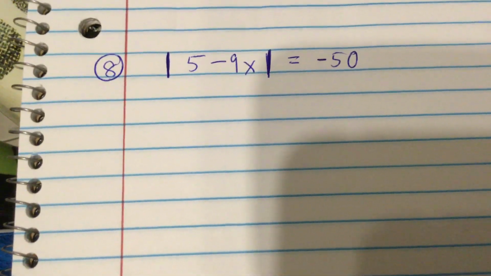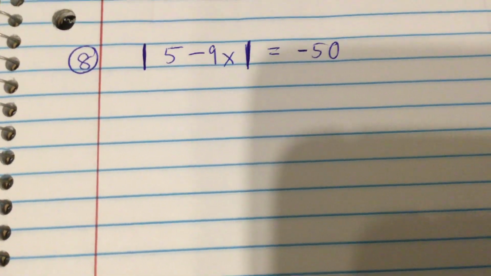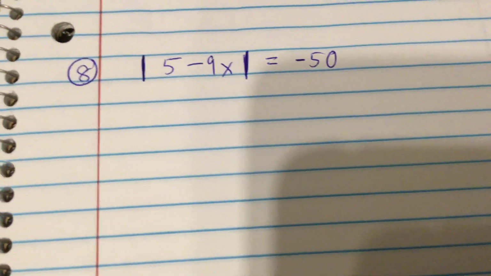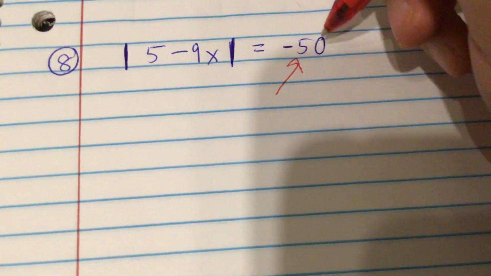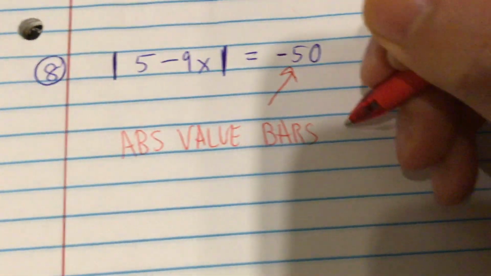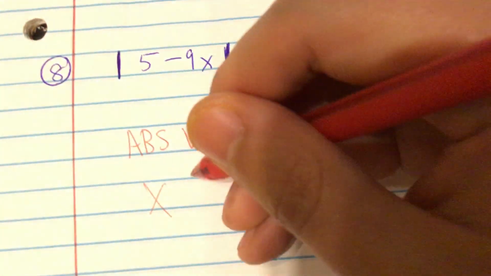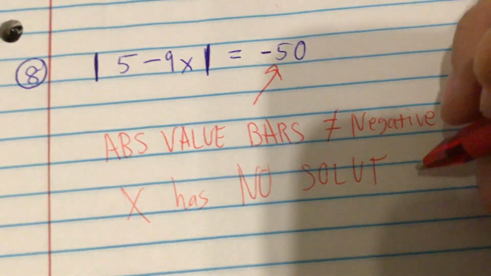All right. Number 8, 5 minus 9x in the absolute value bars is equal to negative 50. Is this problem solvable? The answer is no. The absolute value cannot generate a negative output. So if the absolute value equals a negative number, you know that this problem cannot be solved. x has no solution. Do not waste your time.